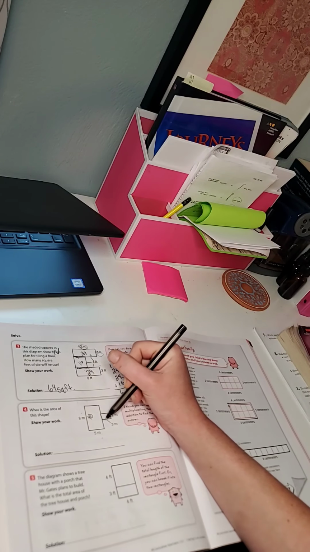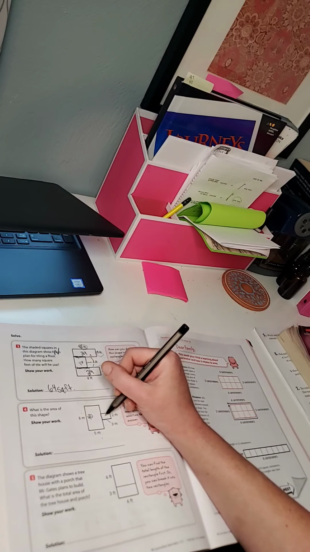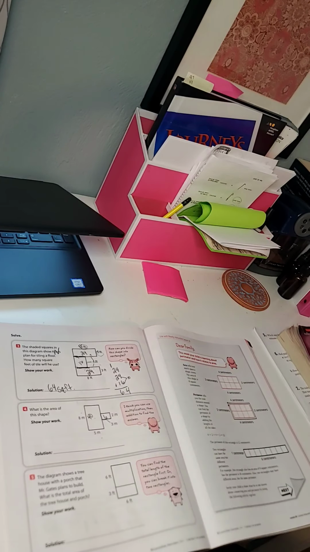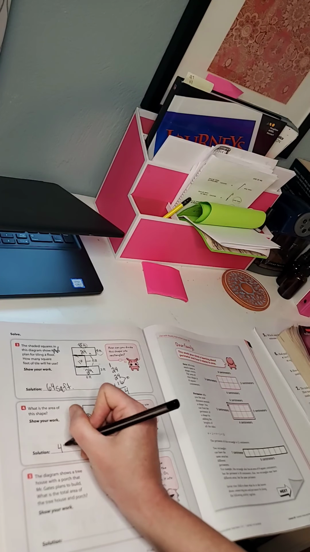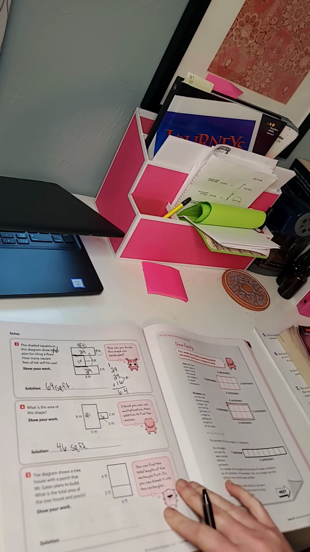Bam. Then we have 3 times 2. 3 2 times. 40 plus 6. 46 square feet. Last one, my friends.